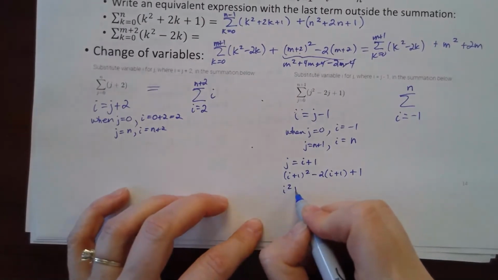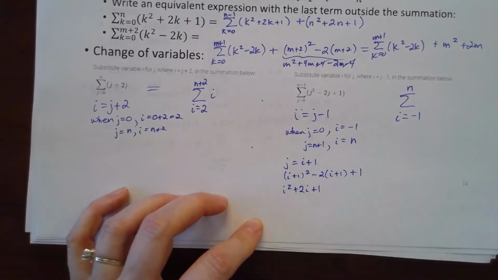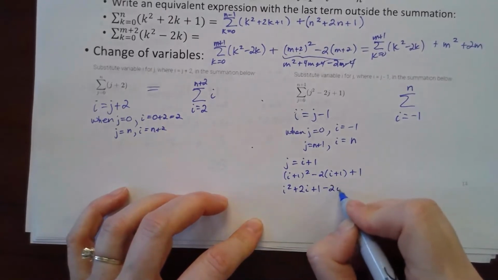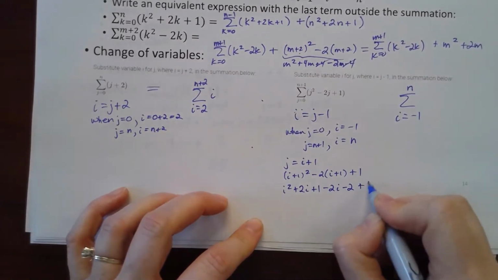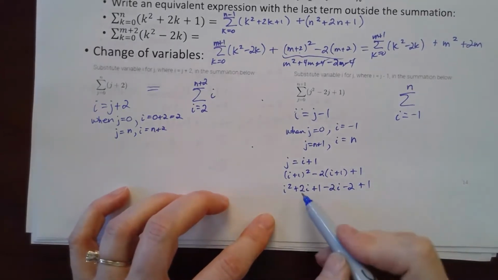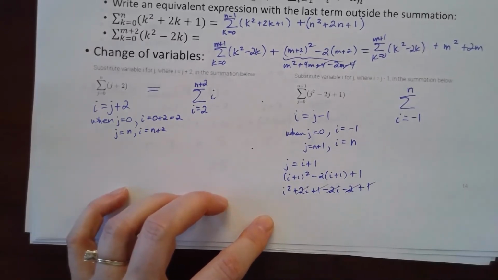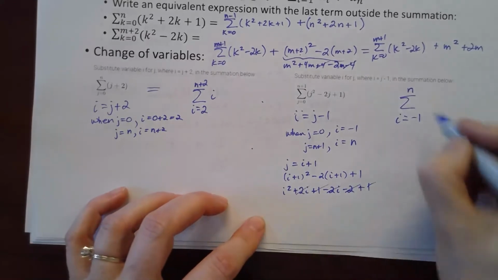That's I squared plus 2I plus 1. Distribute the negative 2: minus 2I minus 2 plus 1. We have a 2I minus 2I, that becomes 0. 1 plus 1 is 2, minus 2 becomes 0. And we're just left with an I squared.